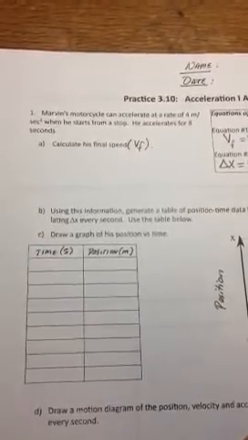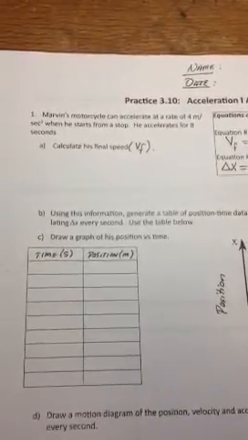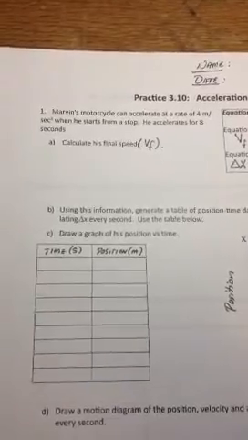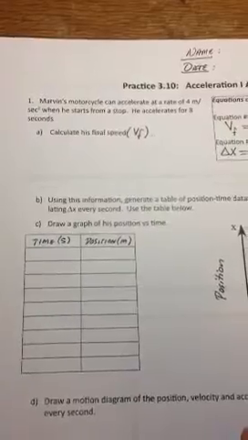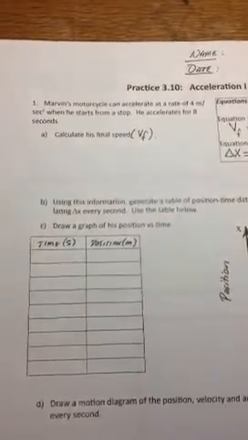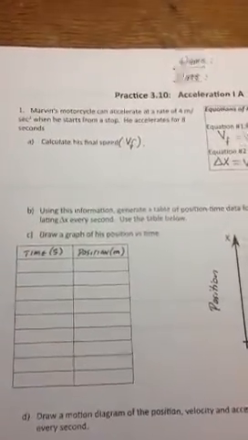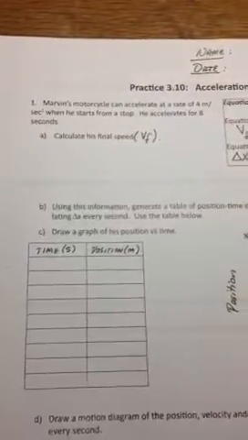Okay, those of you working on 3.10: Marvin's motorcycle can accelerate at a rate of 4 meters per second squared when he starts from a stop. He accelerates for 8 seconds. Calculate his final speed, which is velocity final. So use a normal problem solving template to solve that.